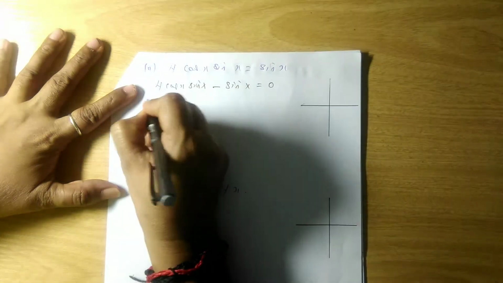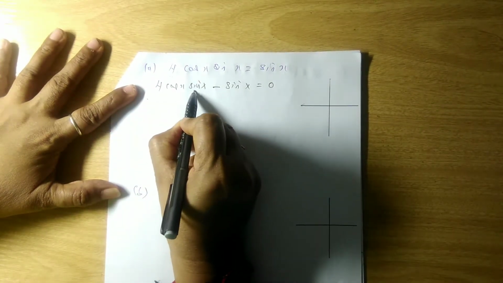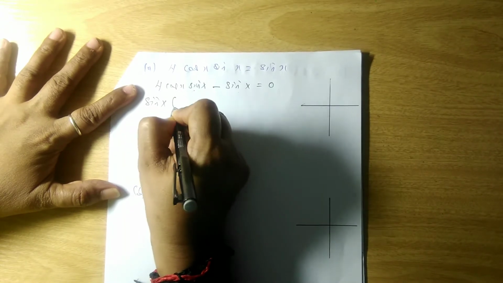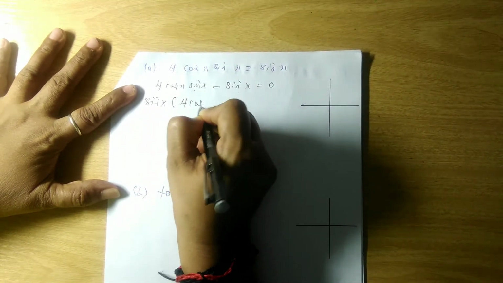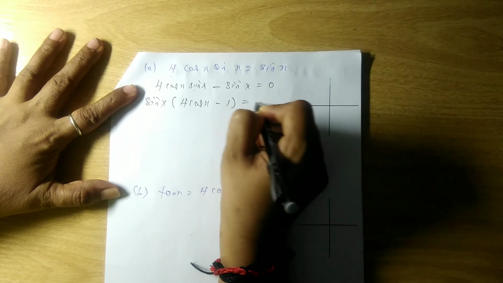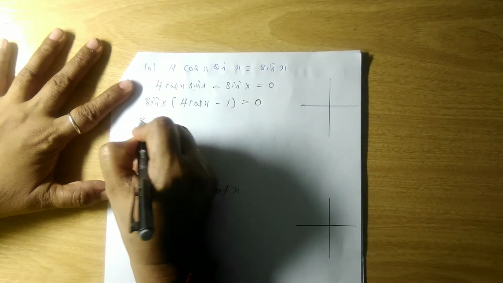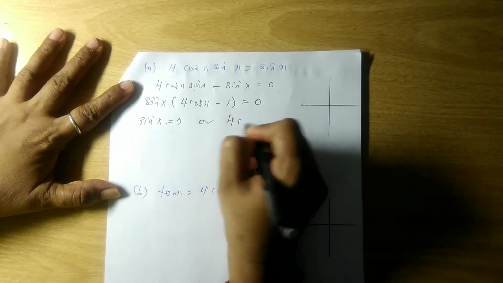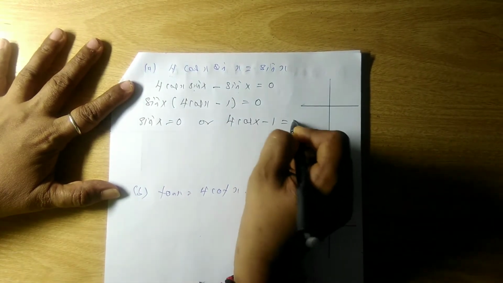Now you've got sine here and also sine here, so I'll factorize it. So it's sine x times 4 cos x minus 1 equals 0. So sine x is 0, or 4 cos x minus 1 is 0.